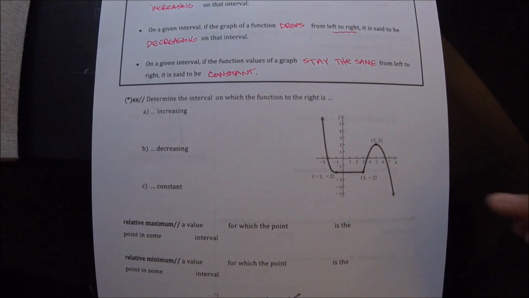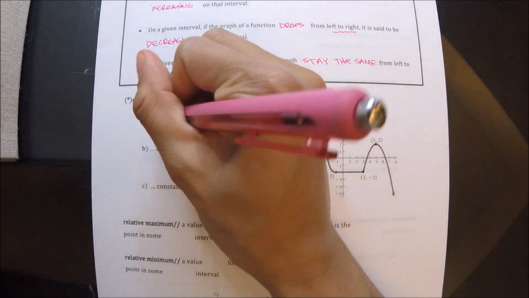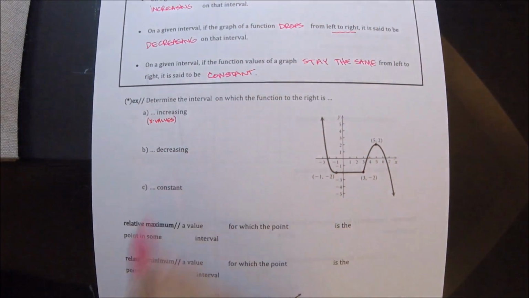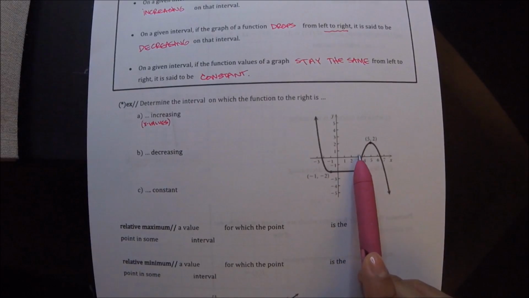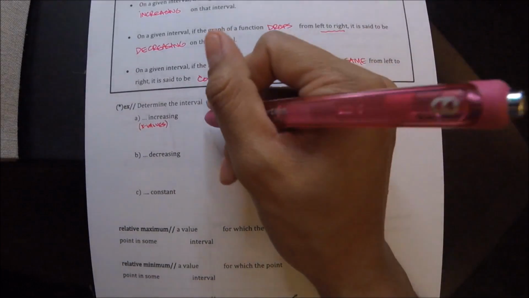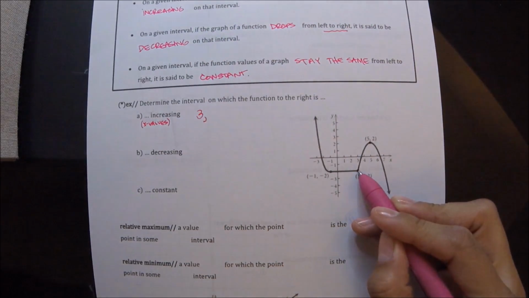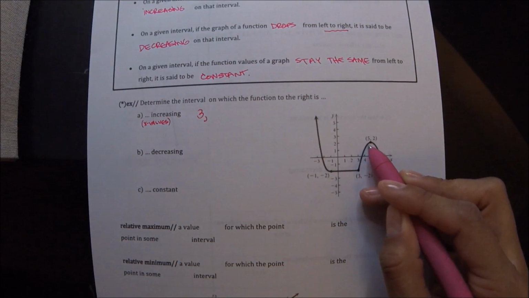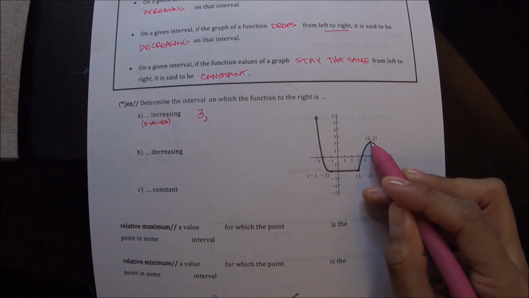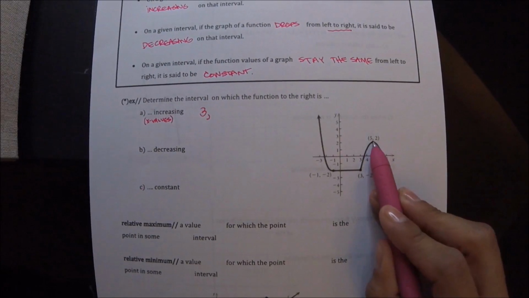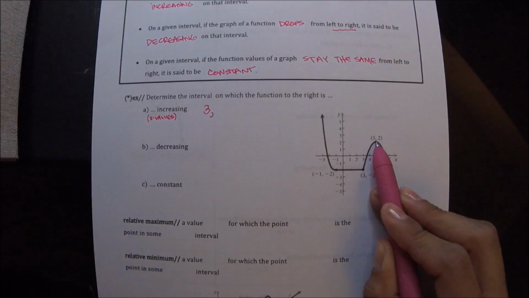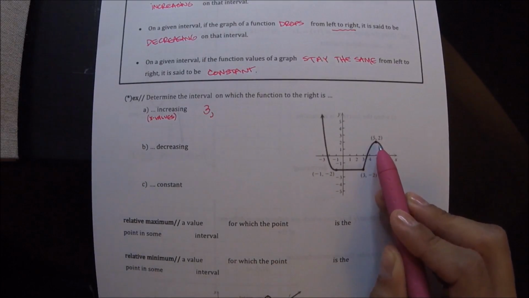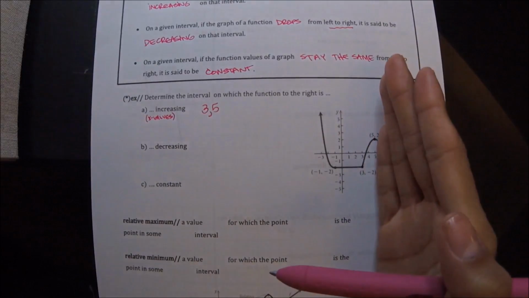And we want to look at the x values when we're determining the intervals. So where, left to right, is it starting to increase? Well, it's starting to increase right here, and the x value is 3. So I'm going to start with a 3, comma, and then we continue going to the right. And where does it stop increasing? It stops increasing here, because then it turns back around and starts going down. And what x value is this? This is a 5. So it's increasing from 3 to 5.